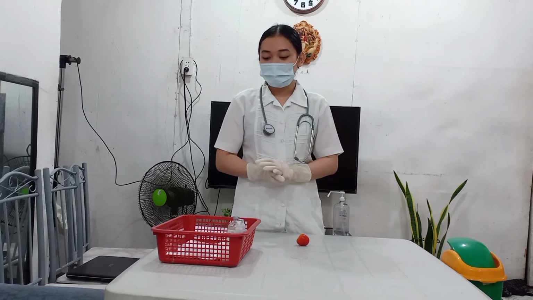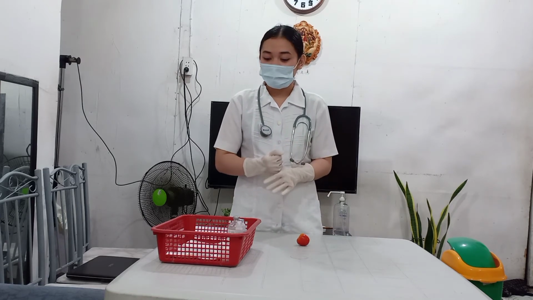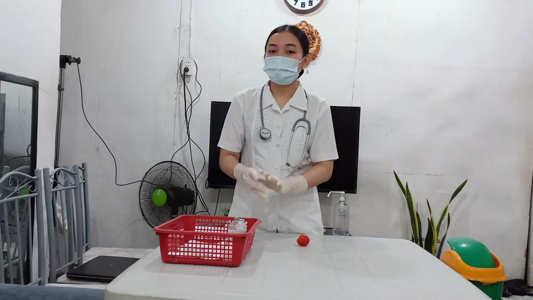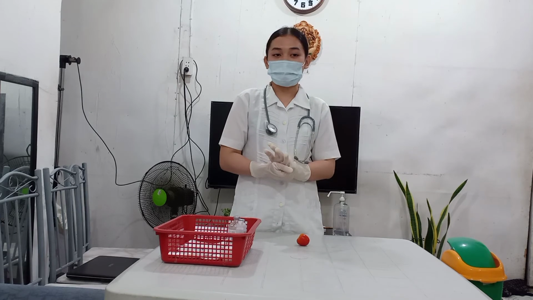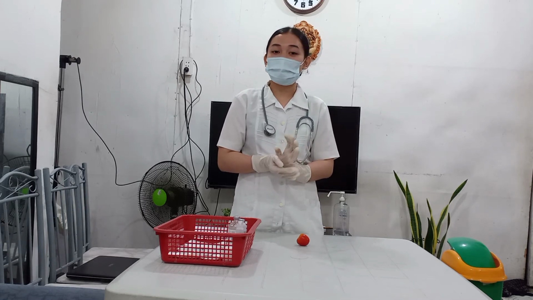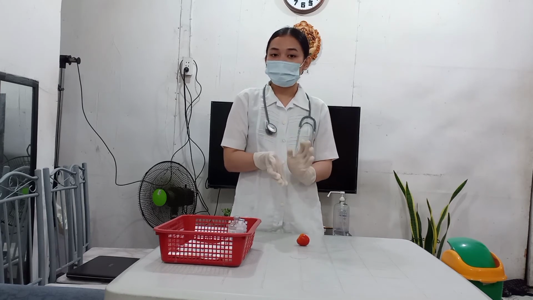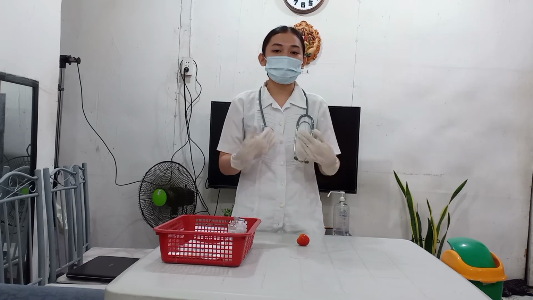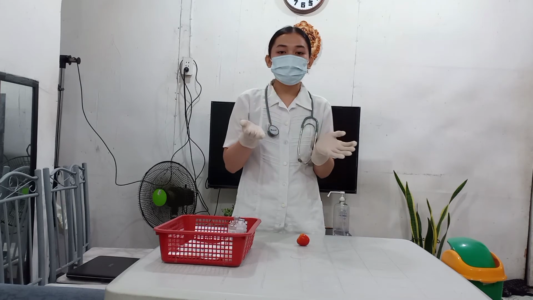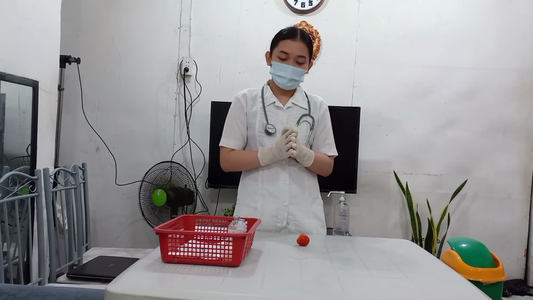So, since I've already prepared the medication during the previous procedure and already placed it here in my medication tray, I will now be proceeding to the third step, which is to introduce self and verify the client's identity, and also provide privacy, because introducing myself and verifying the client's identity fosters nurse and patient relationship while doing the procedure.